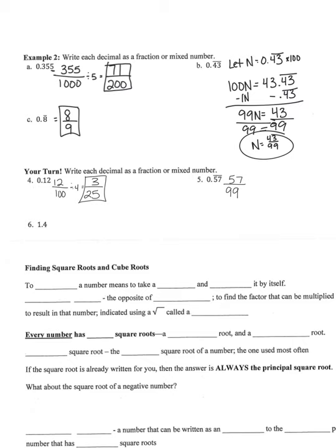57, although it is odd, is not prime, and it is divisible by 3, because I know that if I take 19 by 3, I get 57. So I'm going to divide both numbers by 3. Therefore, my numerator is 19, and 99 divided by 3 is 33. So 19/33 is 0.57 repeating as a fraction in simplest terms.